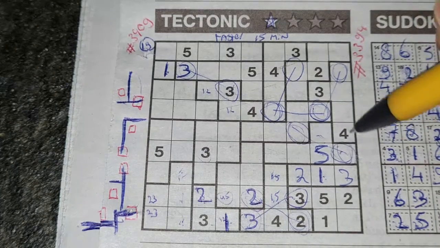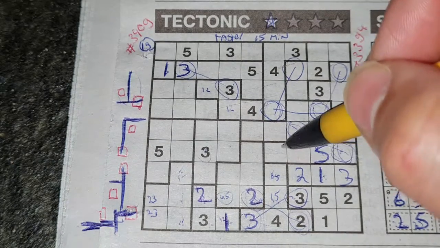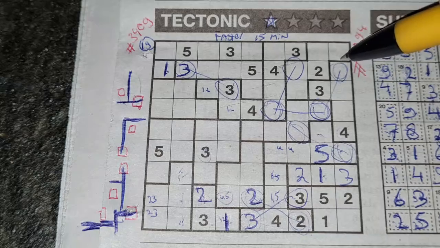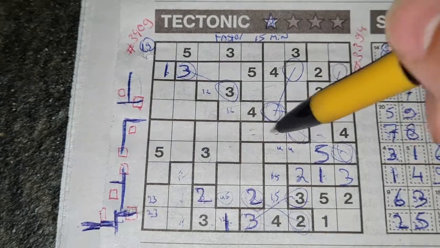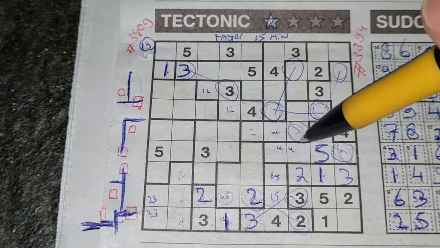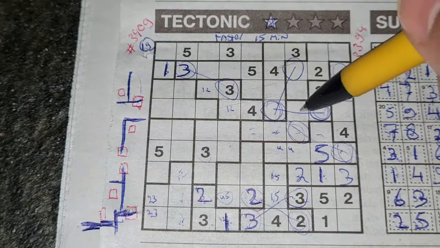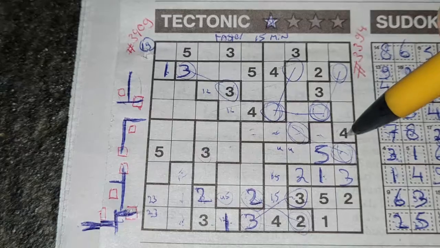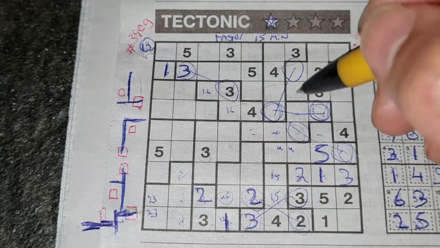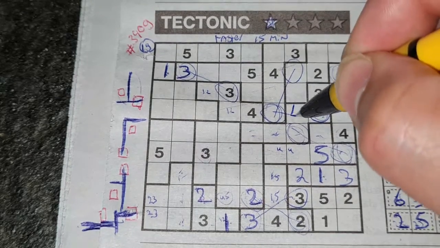These 2 boxes can be a 4. So the 4 could be here, could be there. These 2 boxes can be a 4. Those 2 boxes can be a 4. We have a double 4 here. So the 4 could be here, could be there. Well, we have another 4 here. So this box can't be 4 anymore. That box should be a 4.